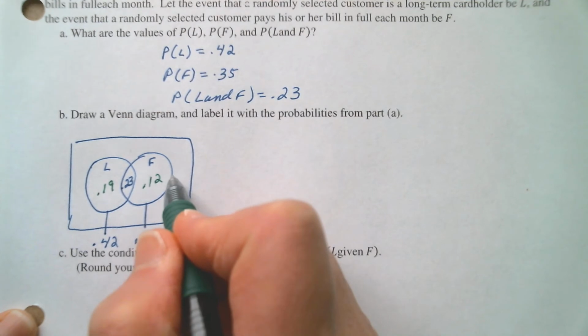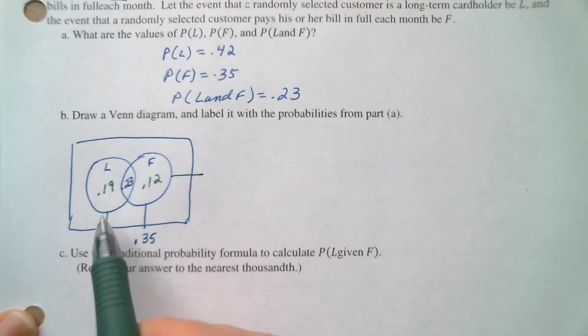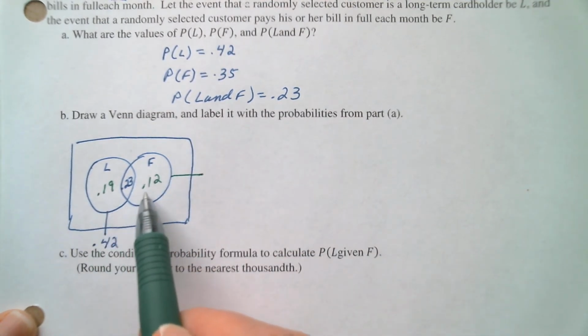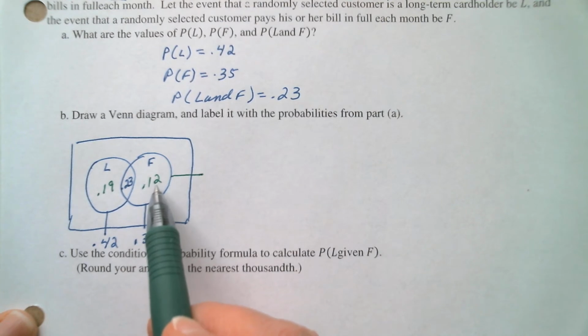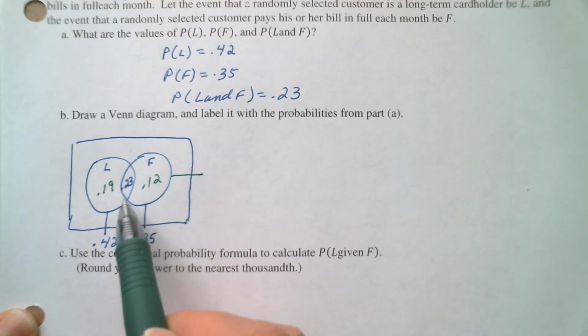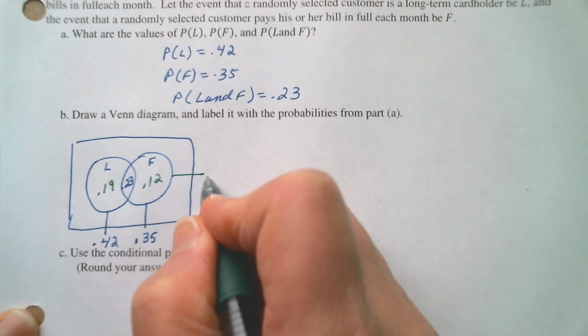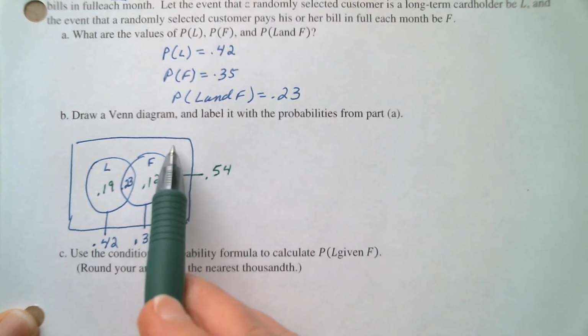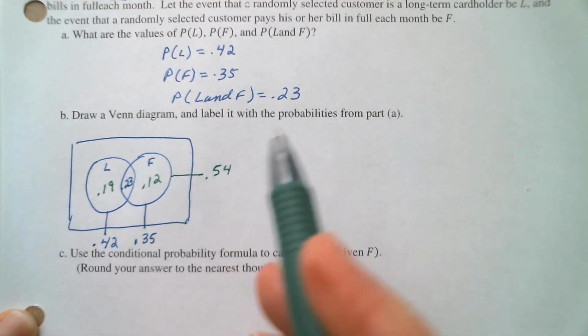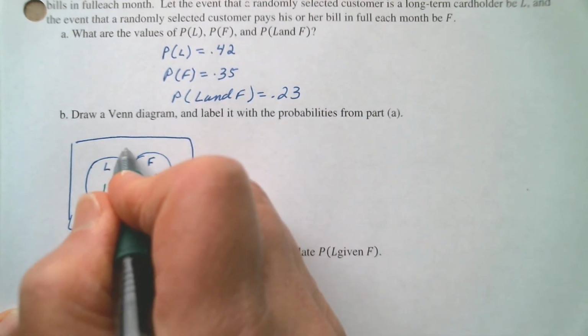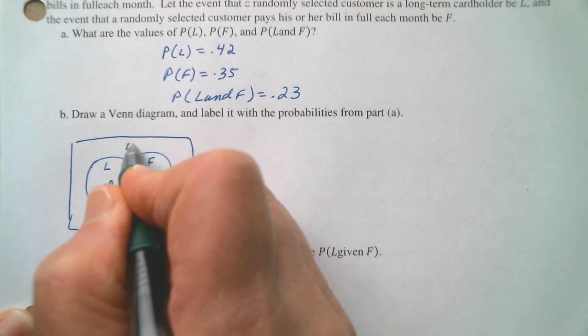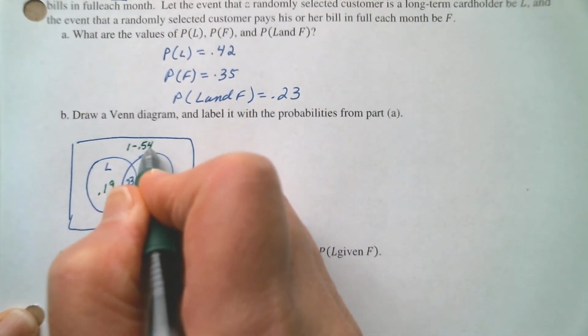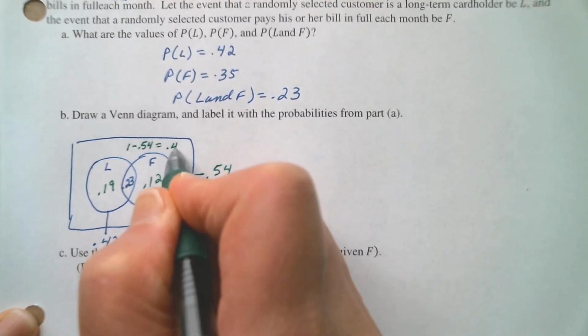And if we add these all up, 0.19, 0.12, and 0.23 is 0.54. All right, so if this is 0.54, then outside the two circles would be 1 minus 0.54, which is 0.46.